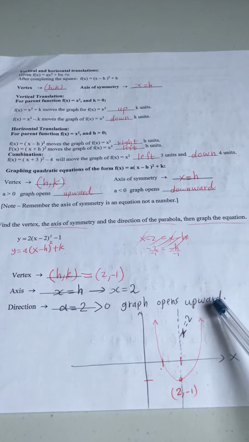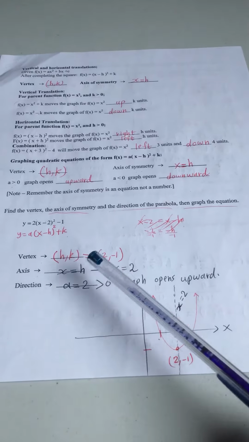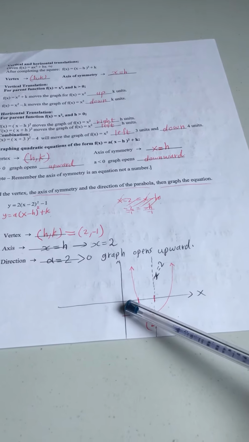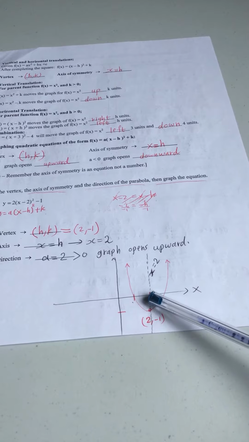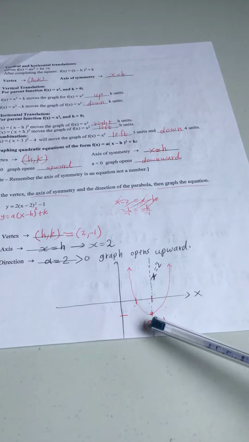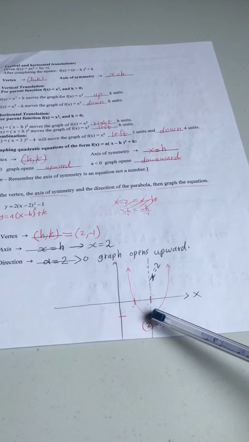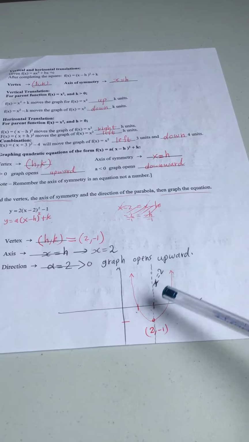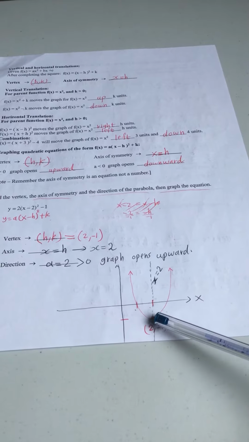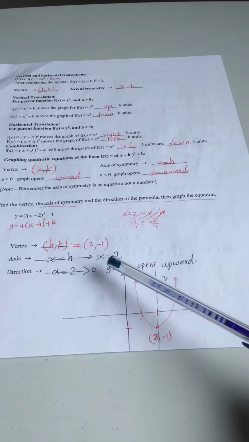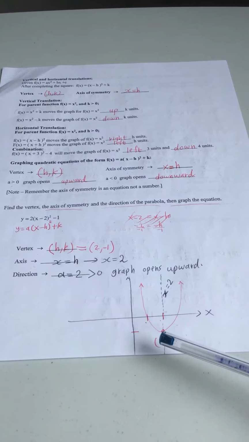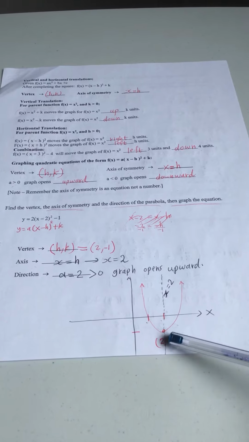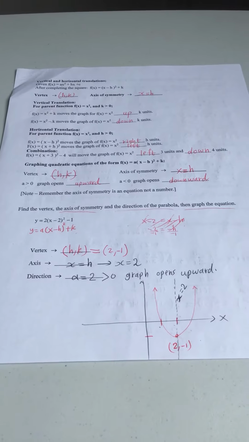So now let us graph this parabola. First graph the vertex, which is (2, negative 1). So this is the origin. We move to the right 2 units and down 1 unit. So this is the vertex. From this point, we graph the parabola, which opens upward. X equal 2 is the axis of symmetry. So this is x equal 2, the axis of symmetry.